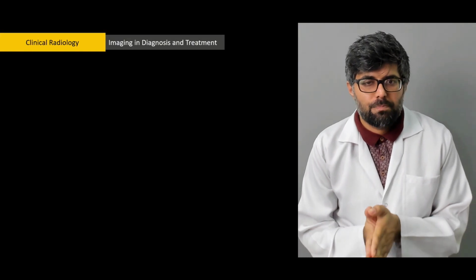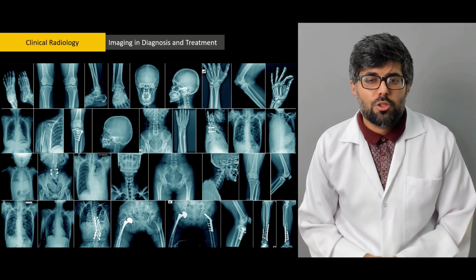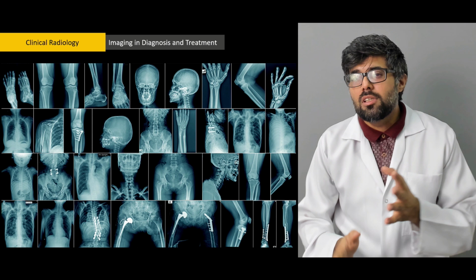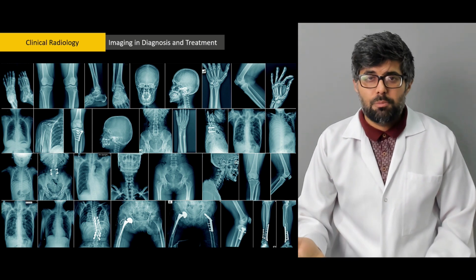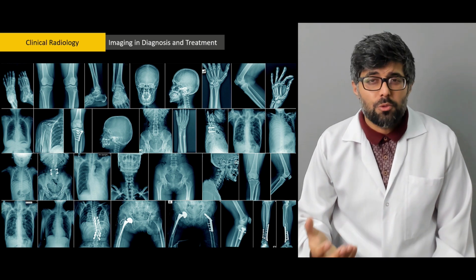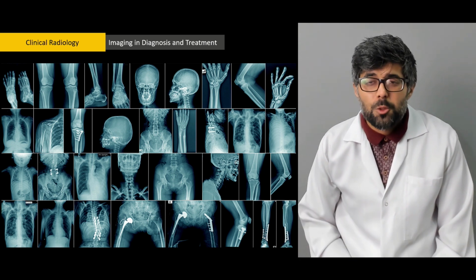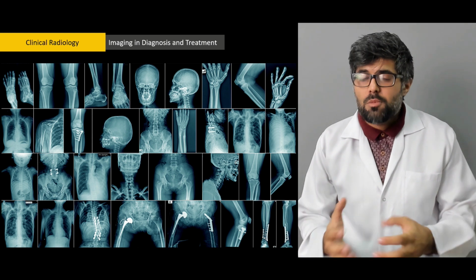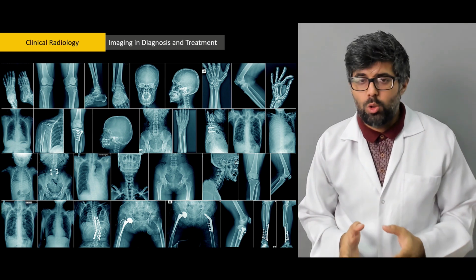Clinical radiology is a medical specialty which deals in imaging technologies, which are used for both diagnosis and treatment of patients. Here is a collection of various films that you will deal with in your daily practice, from skull to feet to hands, wrists, abdomen, chest. Imaging technologies are used all over the body.